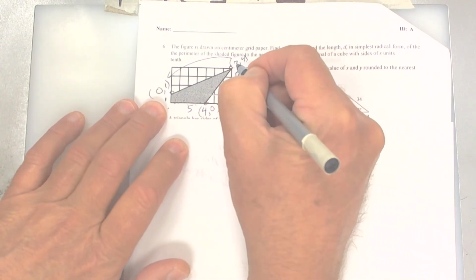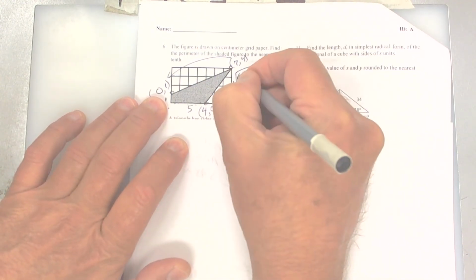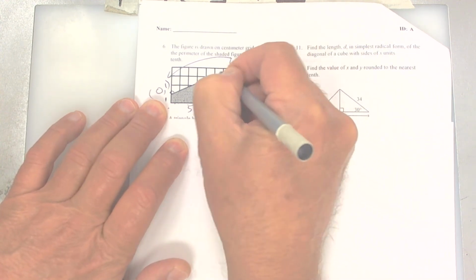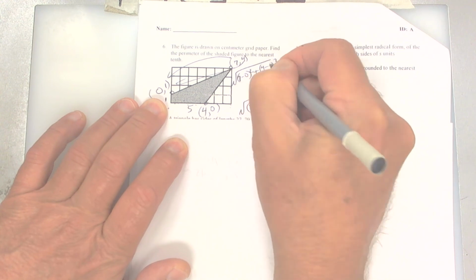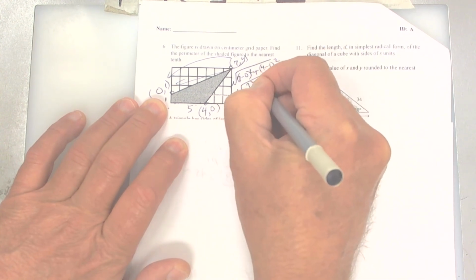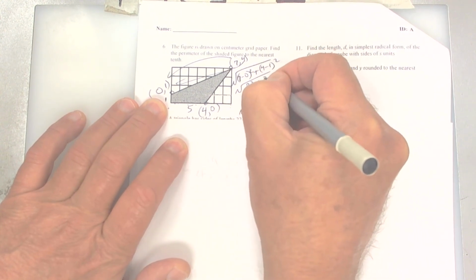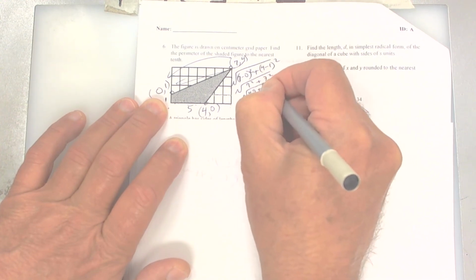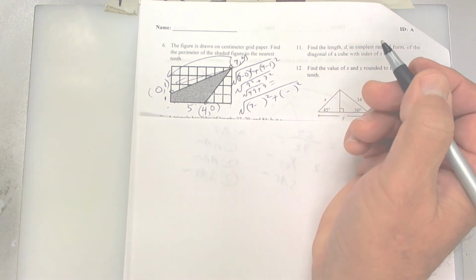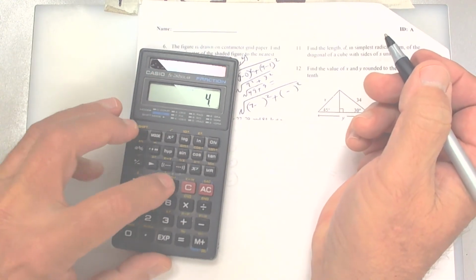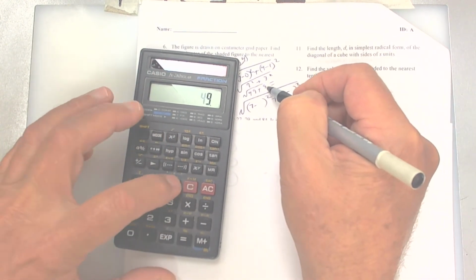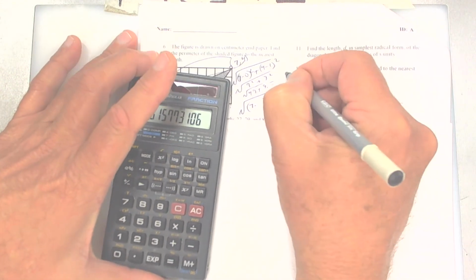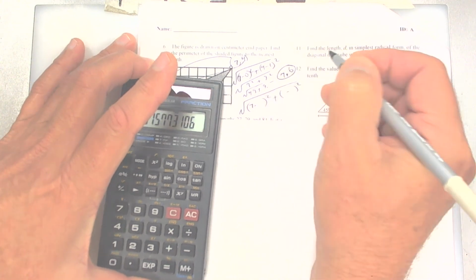So it's going to be 7 minus 0 here, and then this one is going to be 4 minus 1. So this is going to be 7 squared plus 3 squared. 7 times 7 is 49. 3 times 3 is 9. So we're going to get the calculator here, and we're going to take 49 plus 9, press equals, and then hit shift, and then square root. That's 7.6. Okay, and I'm rounding it off.